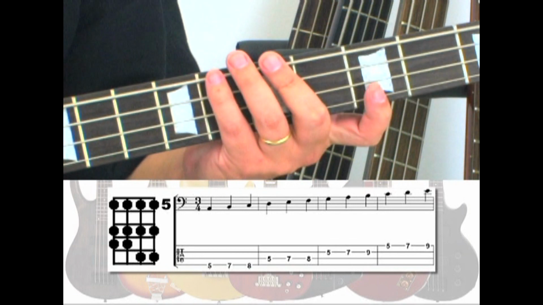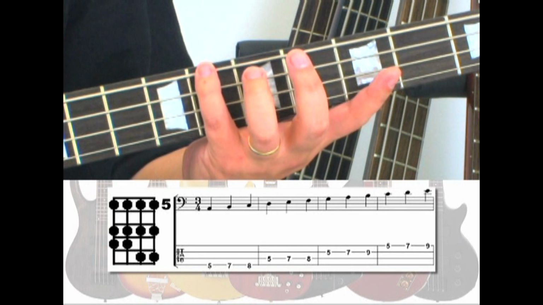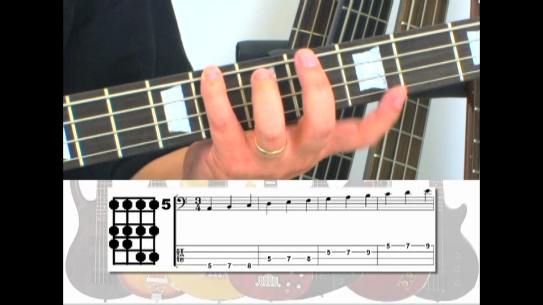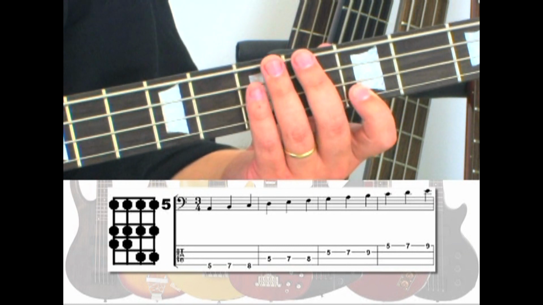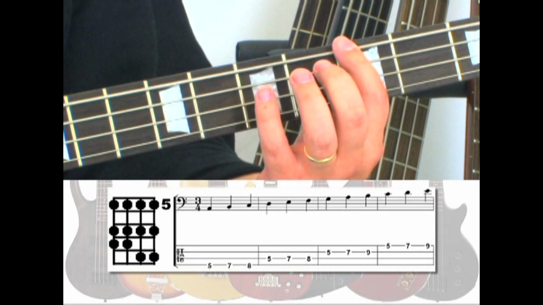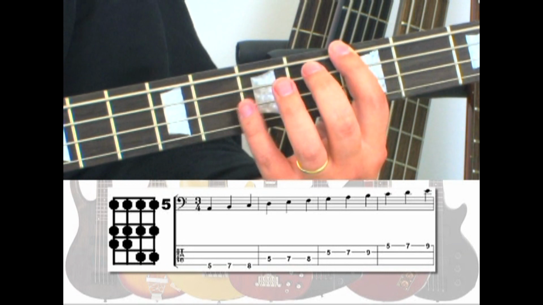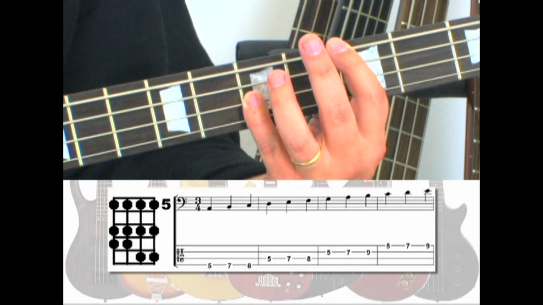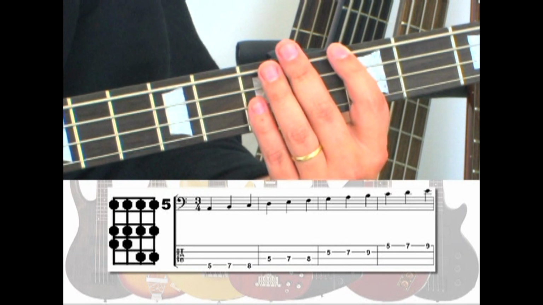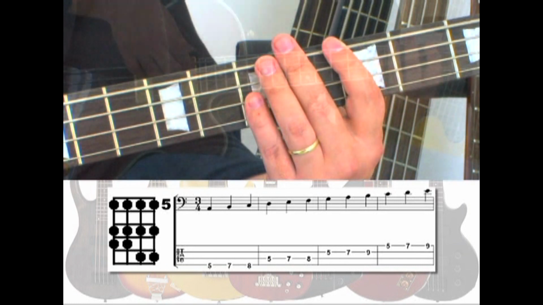The C root notes are on the 4th string 8th fret and the 1st string 5th fret. A minor root notes are on the 4th string 5th fret and 2nd string 7th fret. Here's this position at 80 BPM and again at 160 BPM.